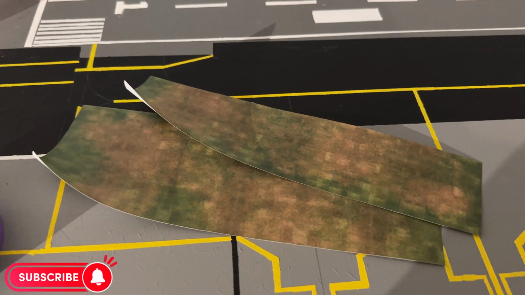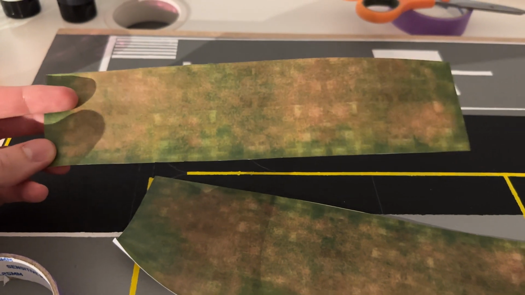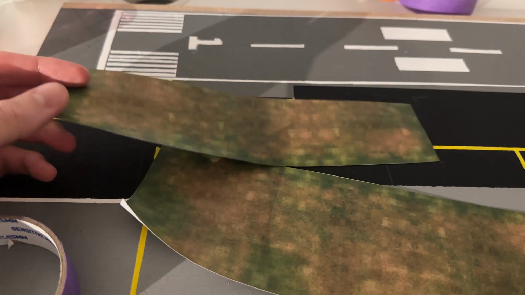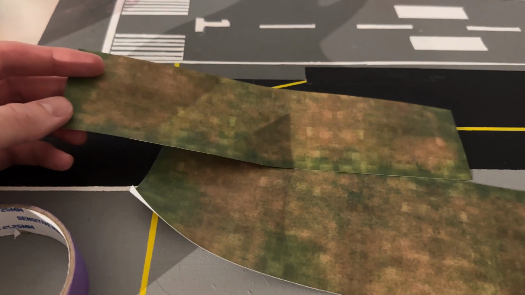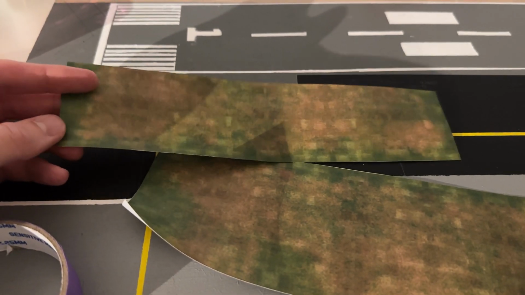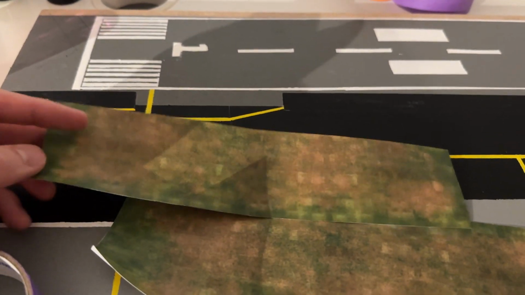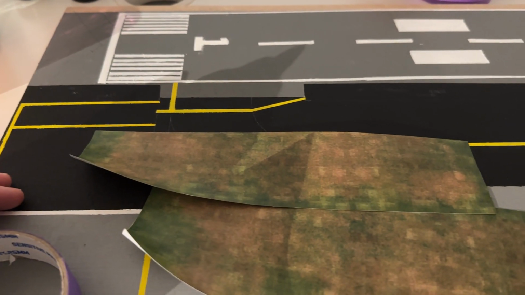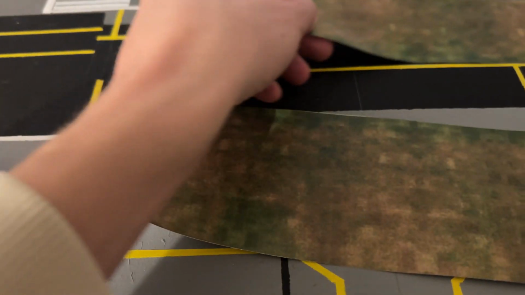So guys, as you can see, these are the grass papers I was talking about. It has a little bit of a desert looking grass, dead grass, which is, in my opinion, very suitable for the location. If you look at the map of Jackson Hole, Wyoming, you see from above that it's a little bit desert-like dead brown grass. So we'll place it over here.